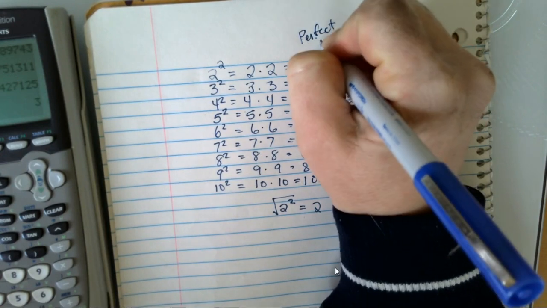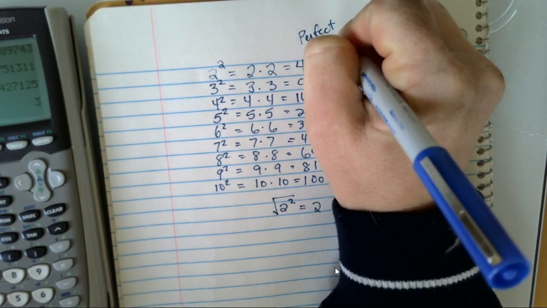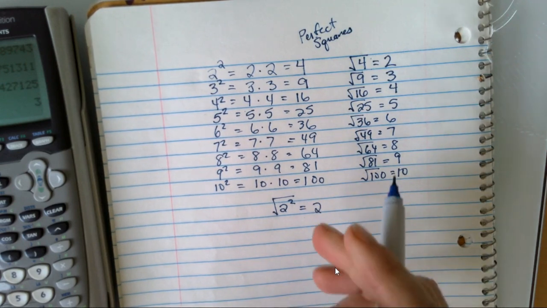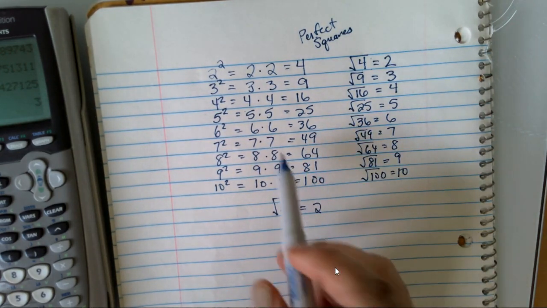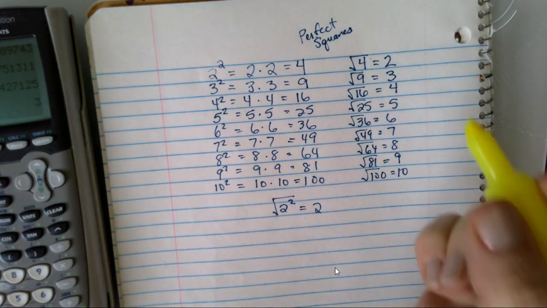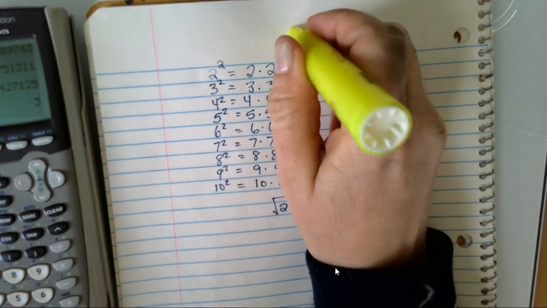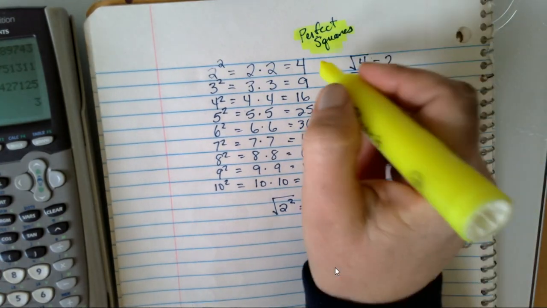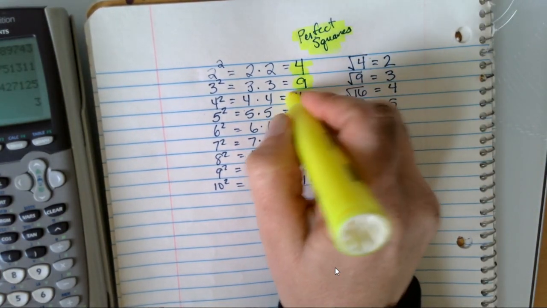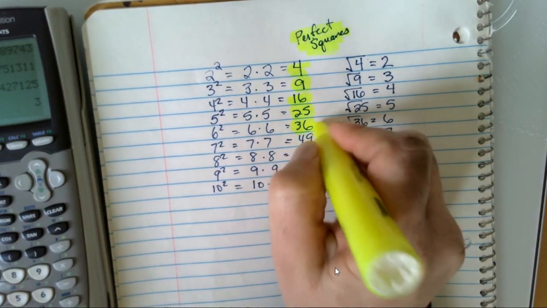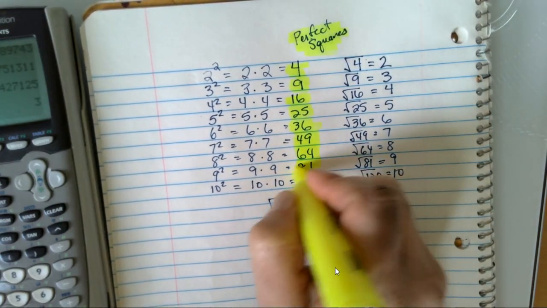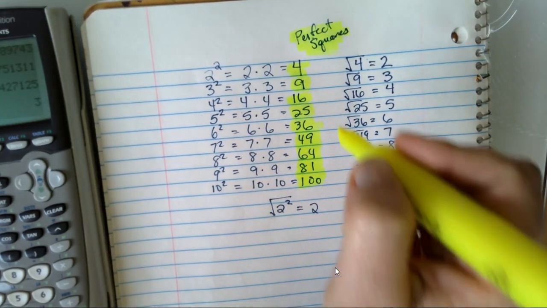There are more, of course. I stopped at 100, where we could have continued this on and on and on. We could spend all day doing that, but no point. So most of the perfect squares we need for simplifying radicals are these here. So the square root of 4, the square root of 9, we got 16, 25. And it's going to be useful to know these perfect squares when we start simplifying radicals.